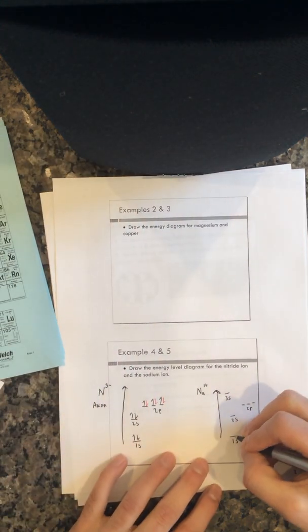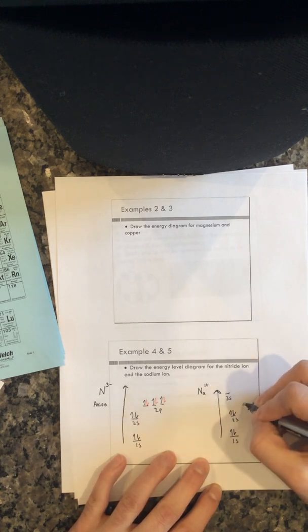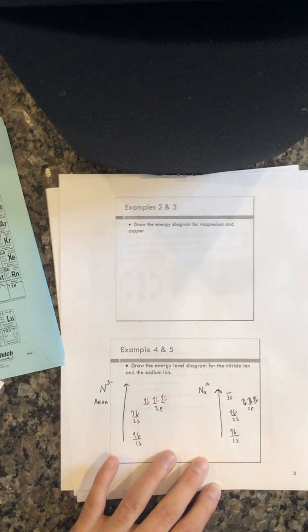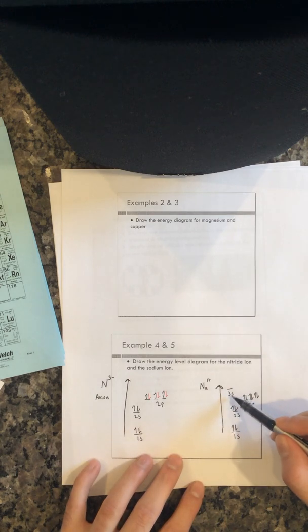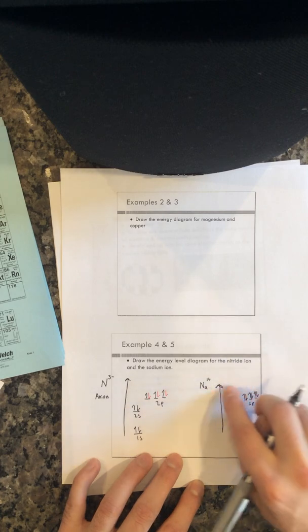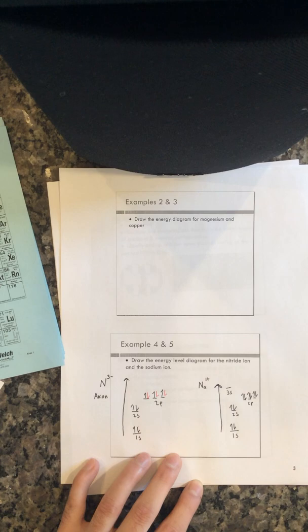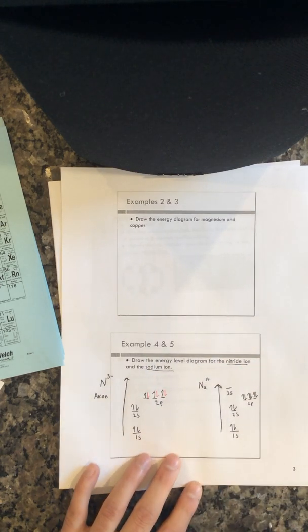So what we're going to do is go 1, 2, because the 1s is full and the 2s is full. Then the sodium ion, sorry, is going to have 1, 2, 3, 1, 2, 3. This here is what the sodium ion looks like. Once again, we're going to keep the 3s there because that's originally where that 1 electron was. But because sodium lost an electron, it lost it there. So this orbital is still here, it's just empty. Okay, so this is our nitride ion and our sodium ion.